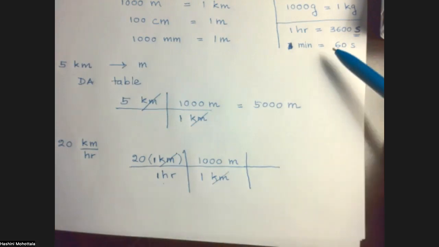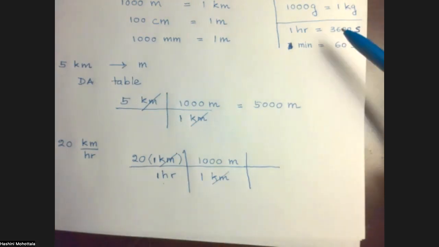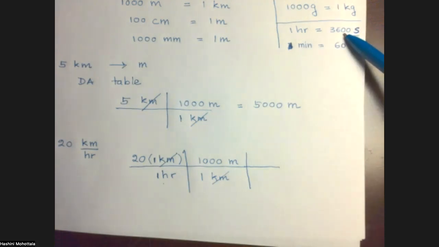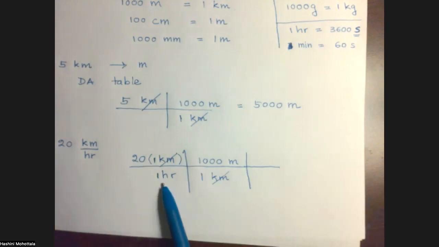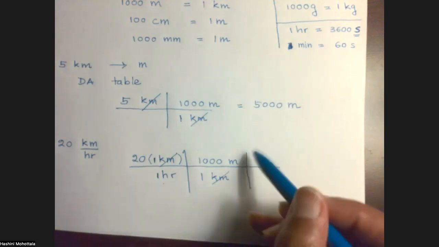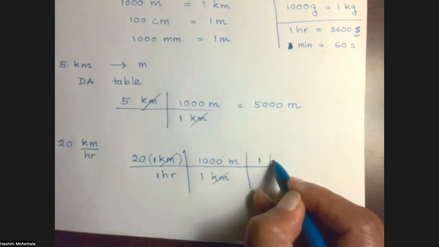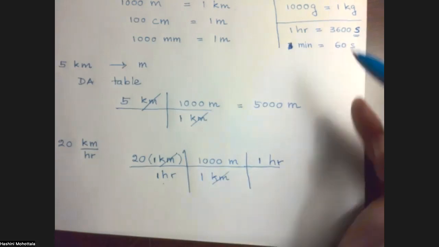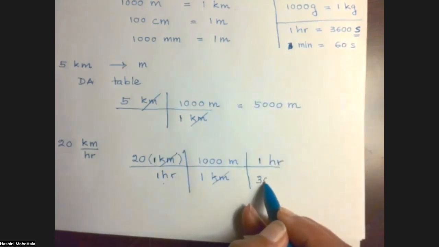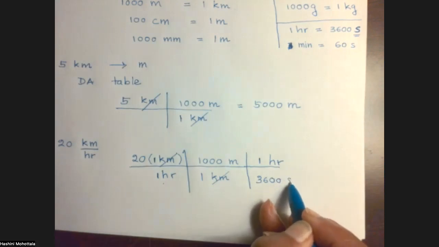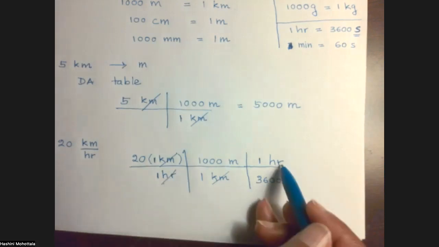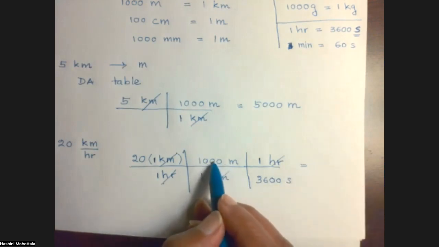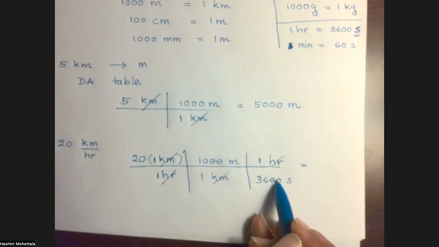Now we go back and check the unit conversion for hour to second. 1 hour equals 3600 seconds, right? Since 1 hour is in the denominator, we put the hour in the numerator so that we can cancel those two out, with the equivalence of 3600 seconds. You can cancel the hour and the hour, and you can cancel the 2 zeros, just regular division.